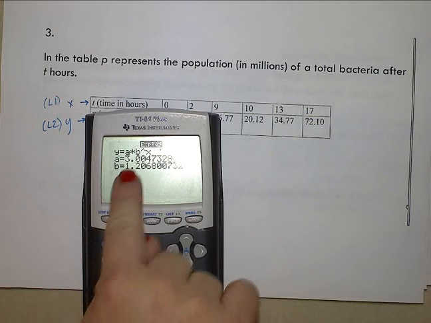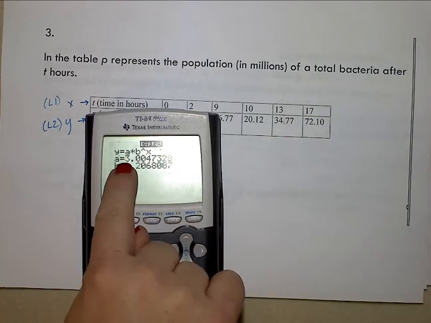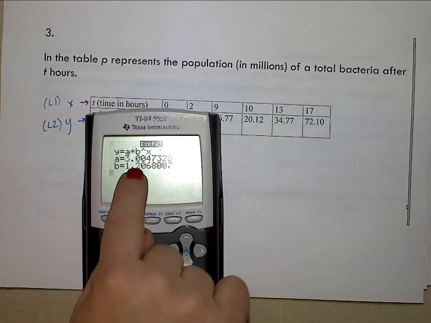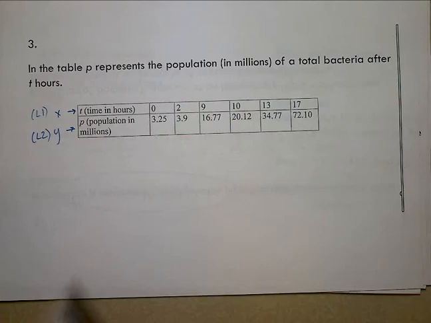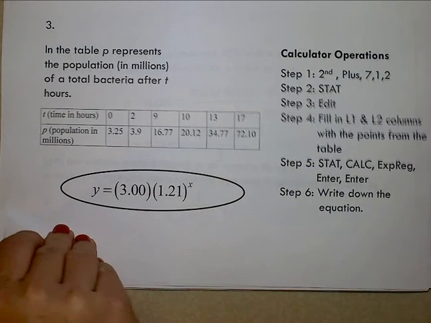So remember, our number outside is our initial number, and then this is our growth rate. So 3.00 goes out front. 1.21 is going to be your growth rate. So it's looking like this. If you didn't get that, it's probably most likely because you entered one number wrong into the table. All right. Again, a circle or an X, please. Circle or X on your paper.